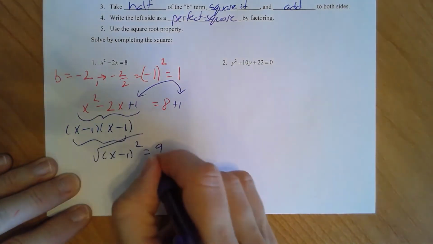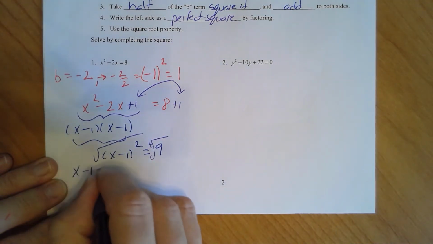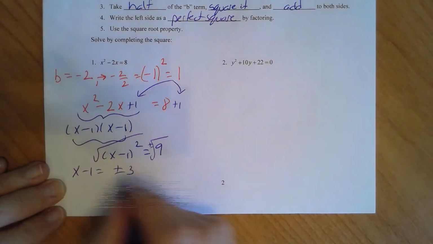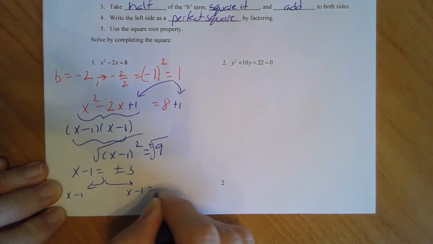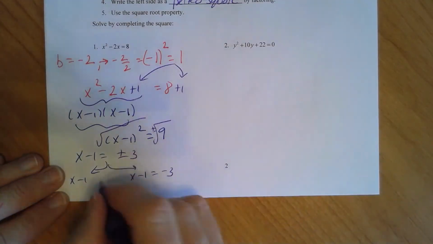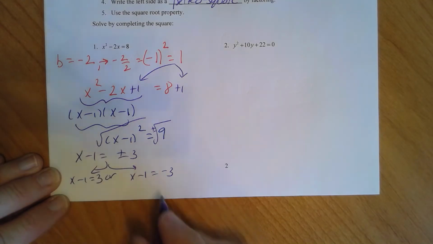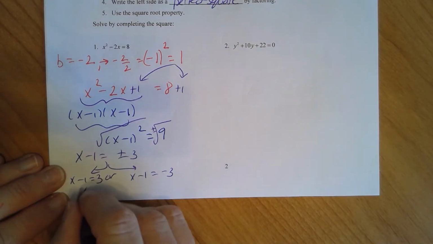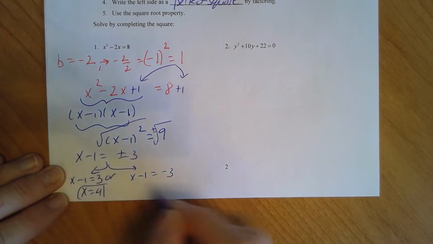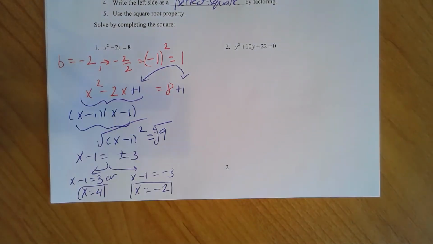So we'll take the square root of the left and the square root of the right, not forgetting plus or minus. So x minus 1 equals plus or minus 3. So like I said, when all your radicals disappear, break it up into the two answers. So we're going to have x minus 1 equaling positive 3, or x minus 1 would equal negative 3. Add over the 1, we get x equaling 4. Add over the 1, we get x equaling negative 2.